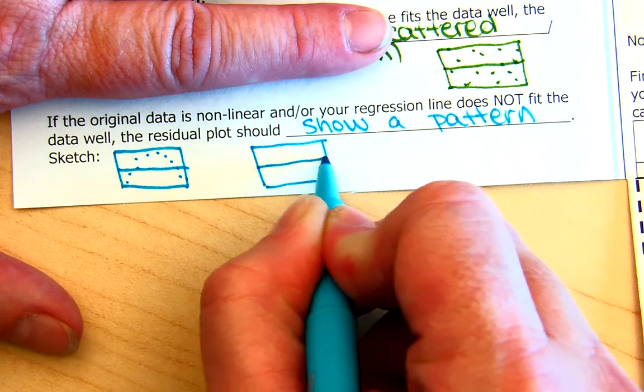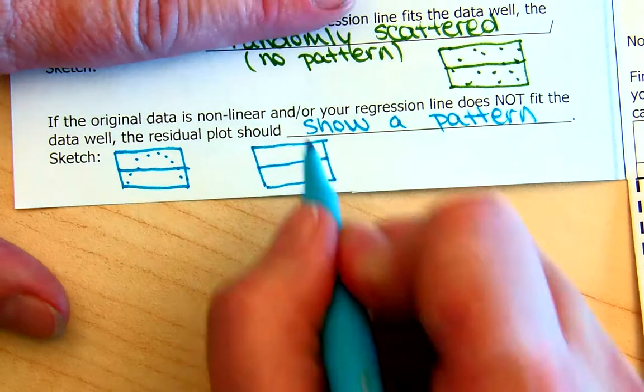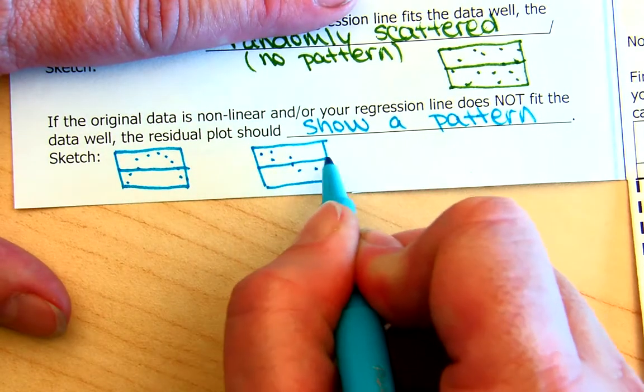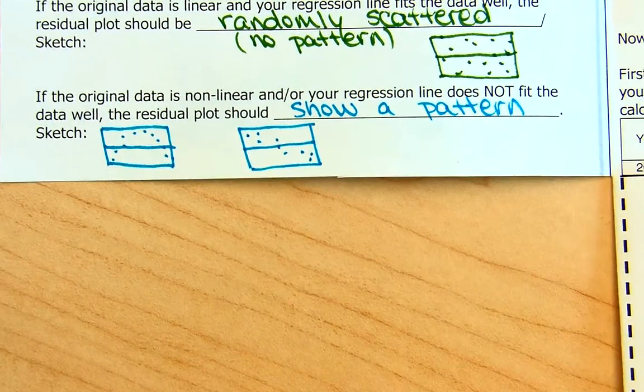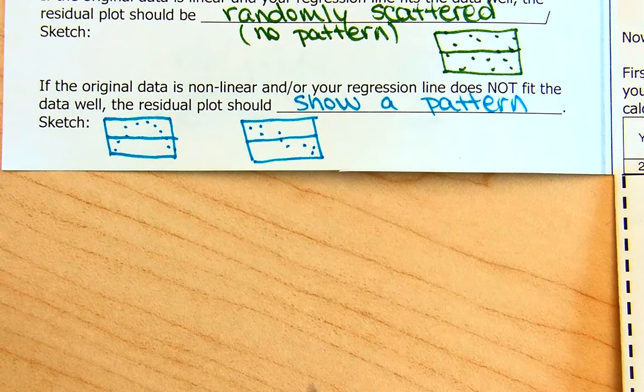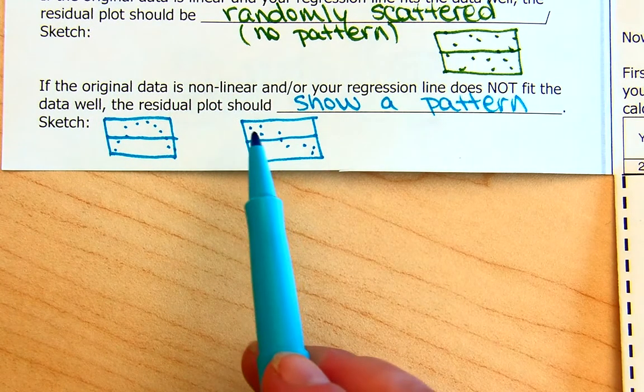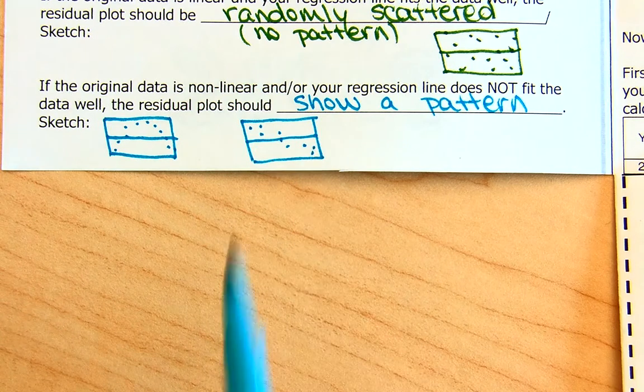Another one that shows up, not quite as often, but it does show up, is just a linear pattern. On the smaller values, we're getting residuals that are positive, and on the bigger values, the residuals are negative. So we're missing by a predictable kind of pattern.